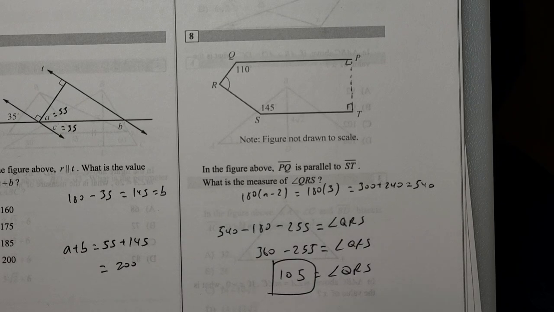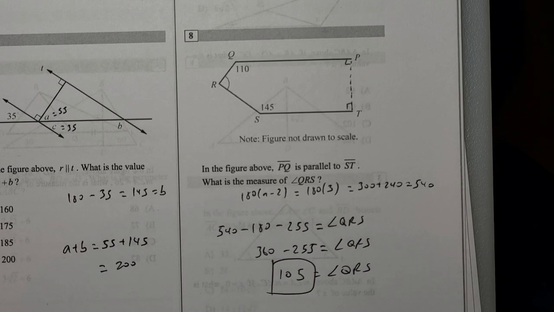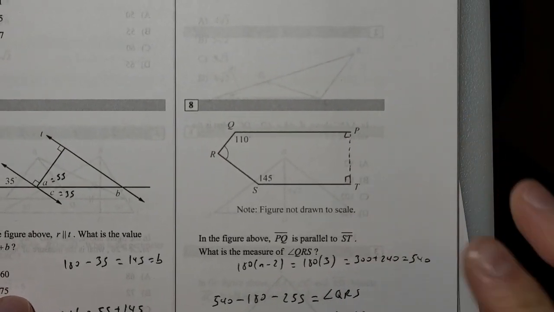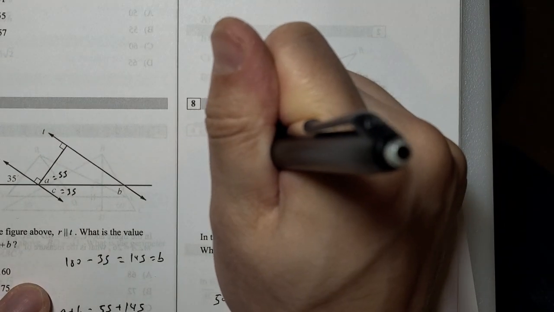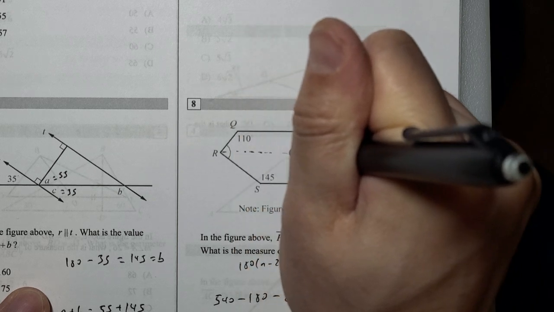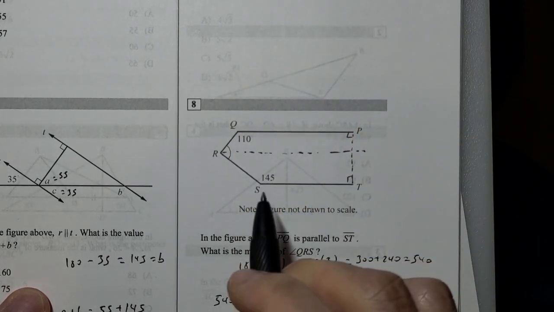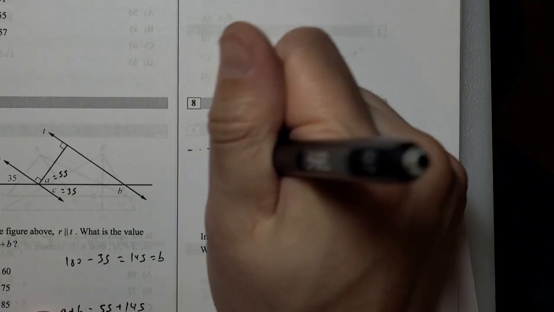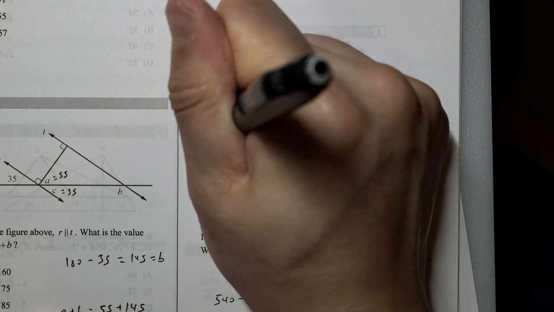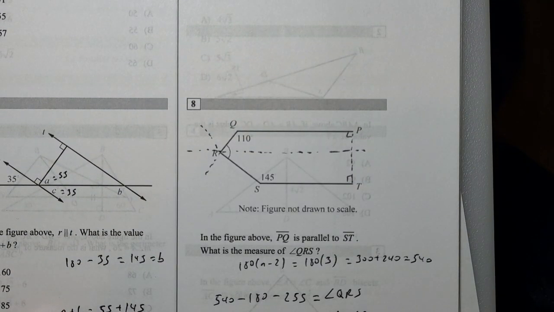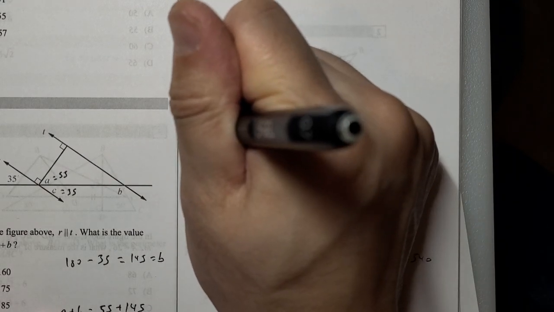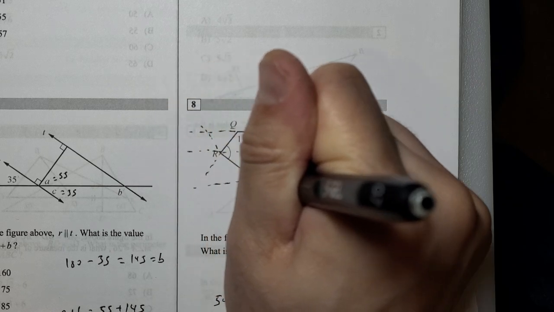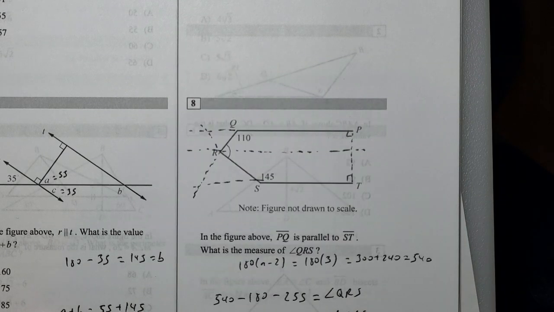Let me see how the book actually solved it. Okay, so this is how the book solved it. They drew another parallel line here. With this, we can extend these a little bit. A little messy now, but okay.